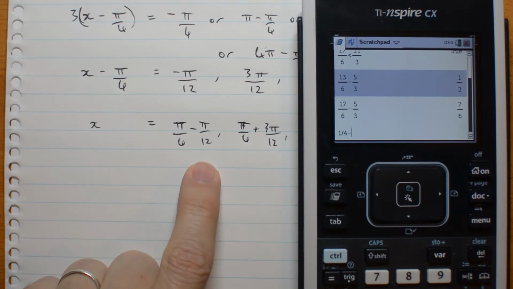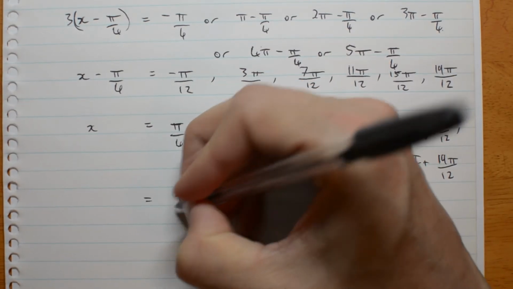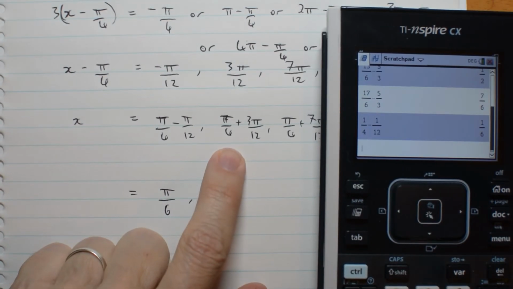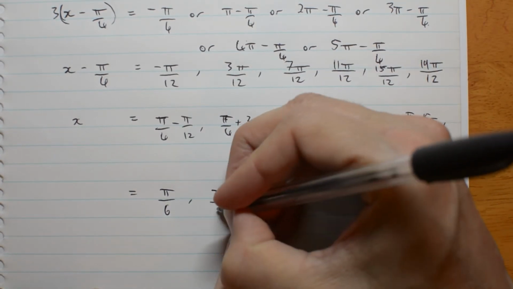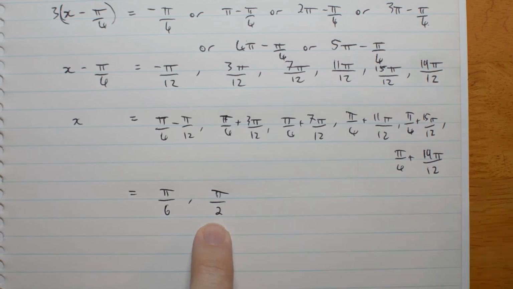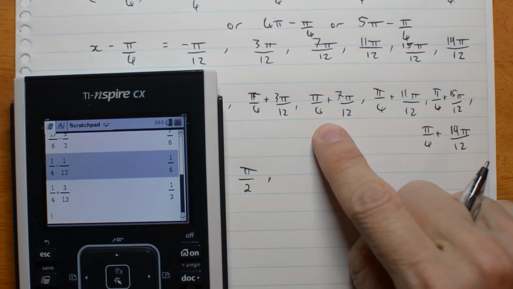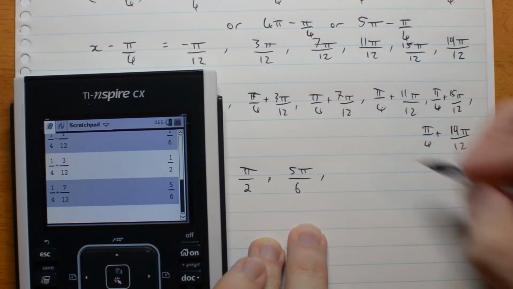A quarter minus a twelfth is a sixth. So that's pi on 6. A quarter plus 3/12 is a half, so pi on 2. The next one is a quarter plus 7/12, 5 pi on 6.